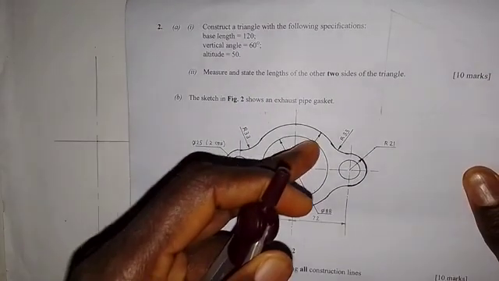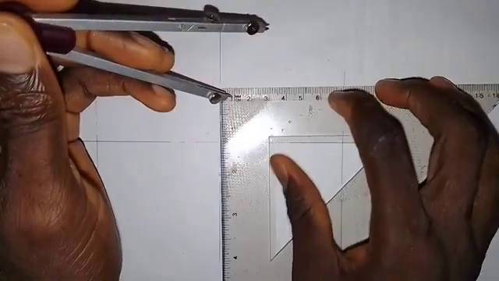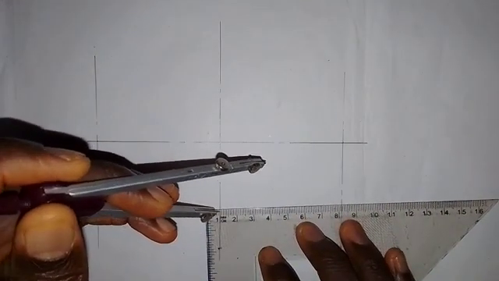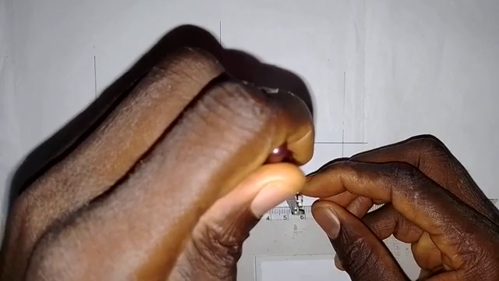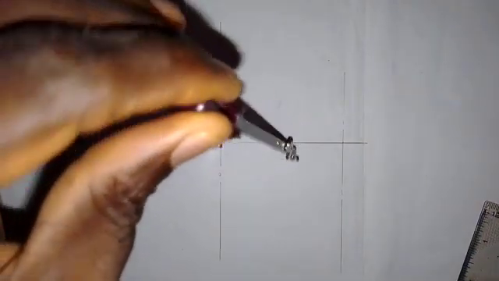Alright, so with what we have done now, the next thing that I'm going to do is to divide the diameter of this circle into 2. The diameter is 88, that means the radius is 44. I will take a measurement of 44 millimeters. So this is 44 millimeters. So I will put the compass at the center here, and I will draw a circle.